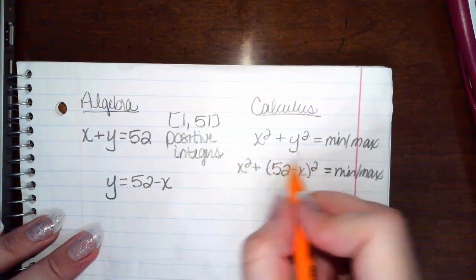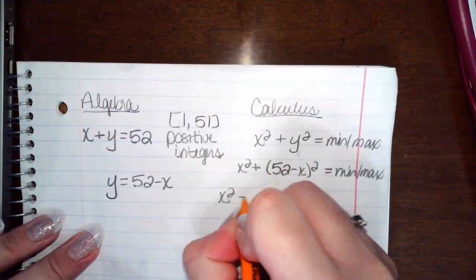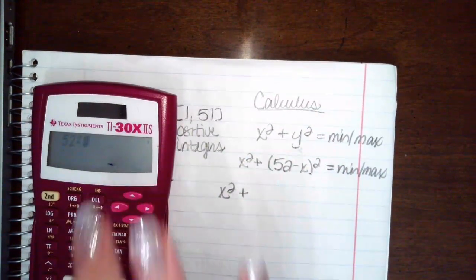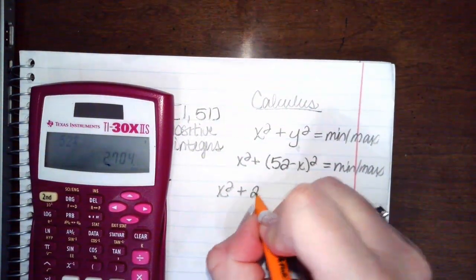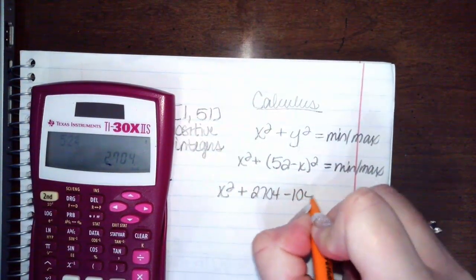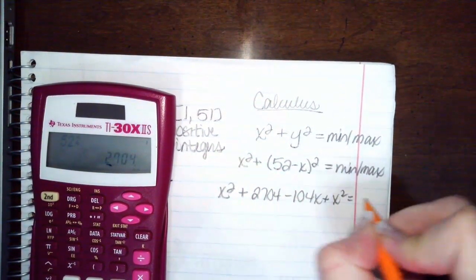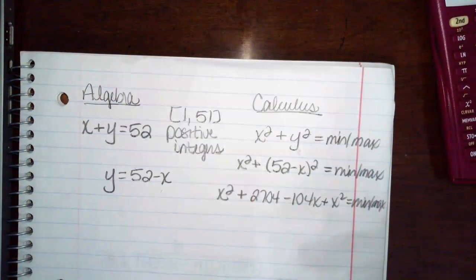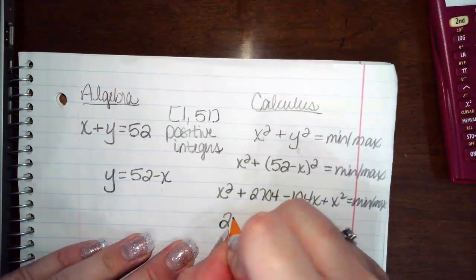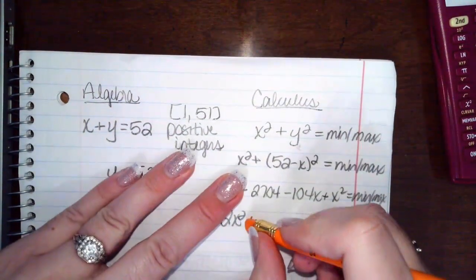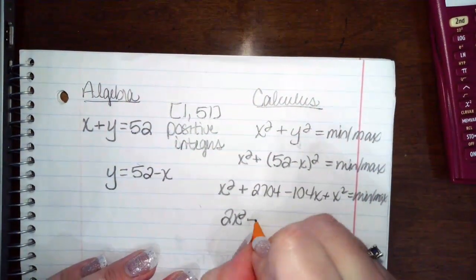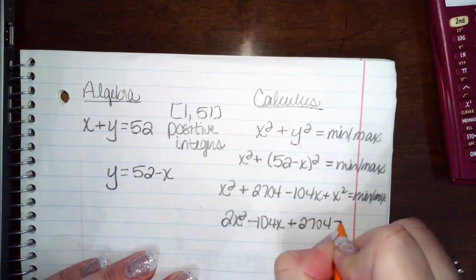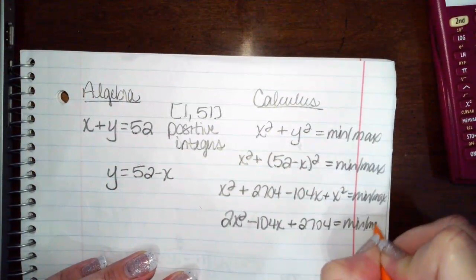And then I'm going to go ahead and expand this out and combine like terms. So I have x squared plus 52 squared is 2704, minus 104x plus x squared is a min or a max. So combining like terms, I've got 2x squared minus 104x plus 2704 equals a min or a max.